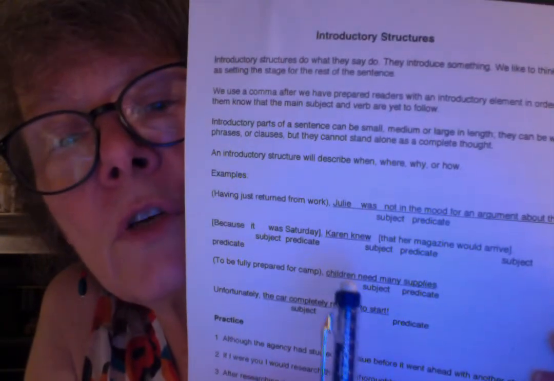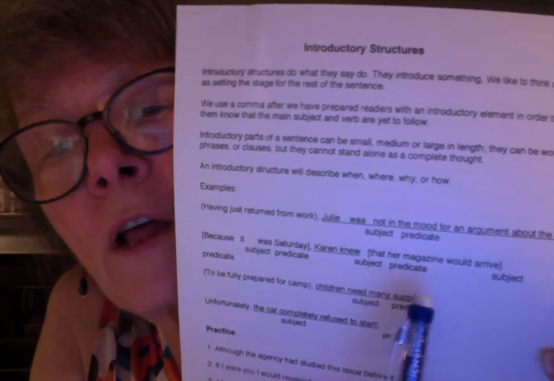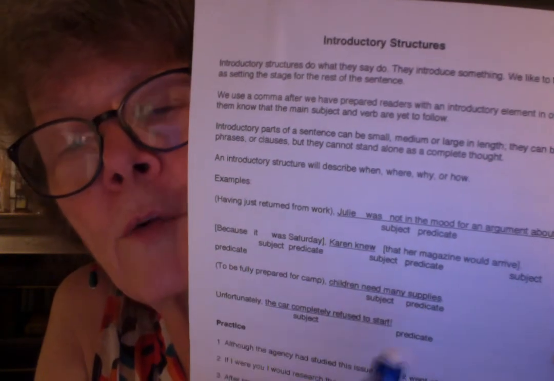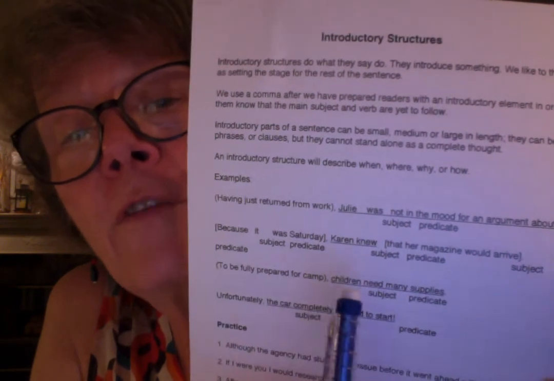Okay, look at the third example. To be fully prepared for camp, children need many supplies. So if we analyze this sentence, subjects and predicates, children is a subject, need is a predicate, children need many supplies, that's a main clause. So we underline it. The subject and predicate are not in the right place. And in front of the main clause, we have a group of words.